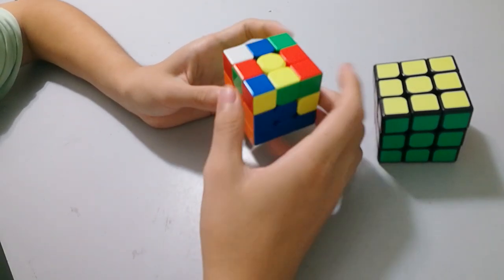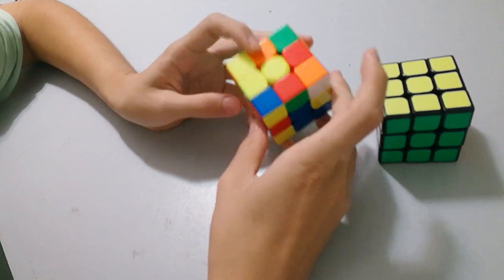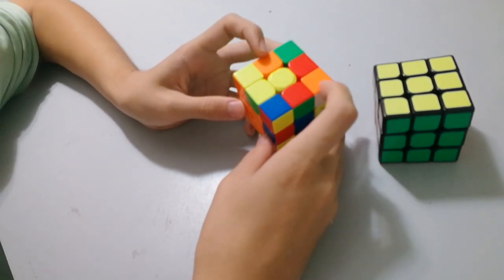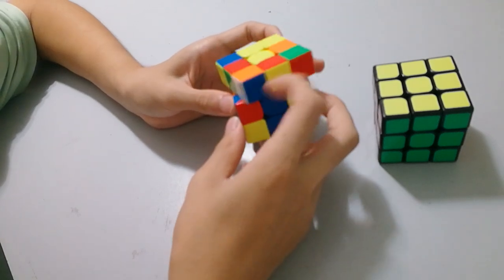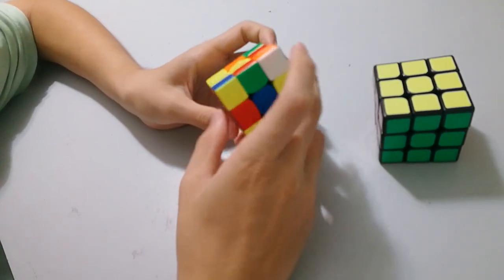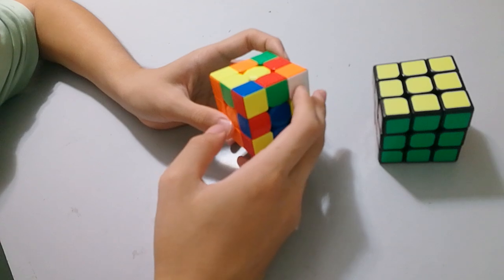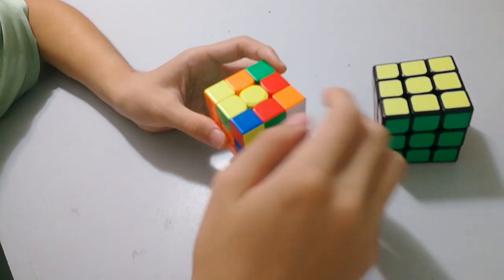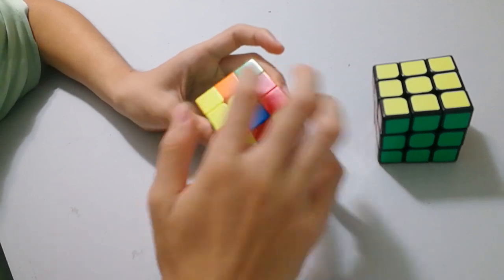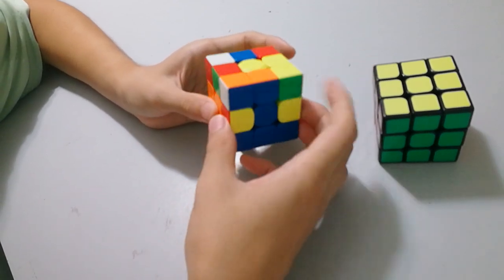Then I insert it. Actually, even if you have this case, where the colors are the same, you must make sure the white sticker can be at the side, at the back, and you can see it. You can do the same thing: you hide the corner, then you move the edge to it, then you just insert it.